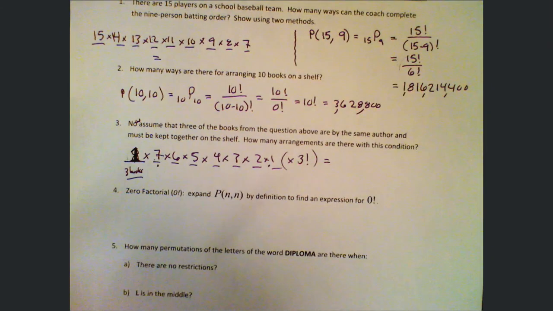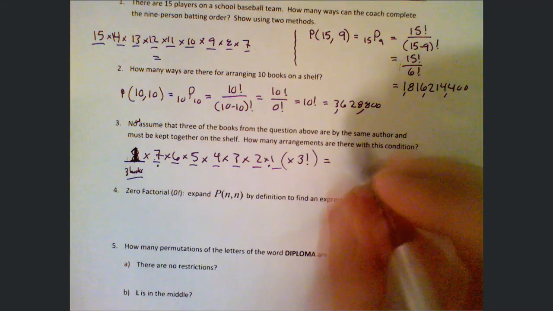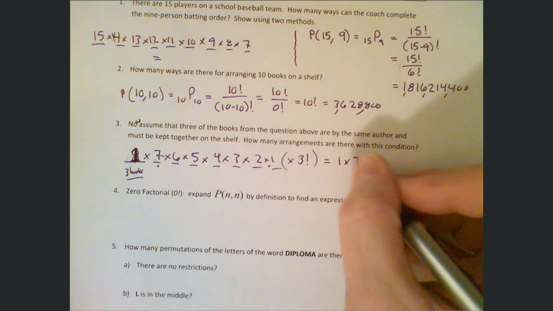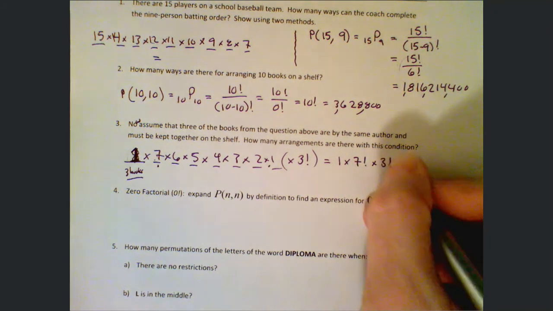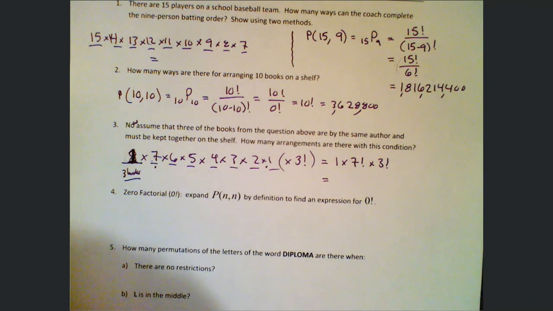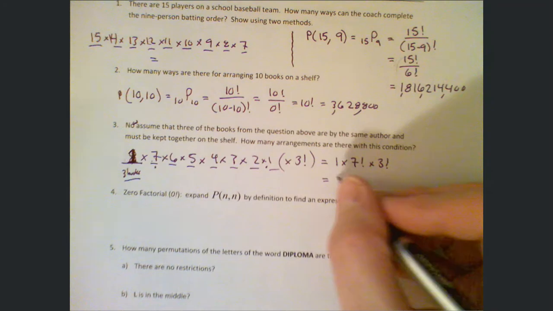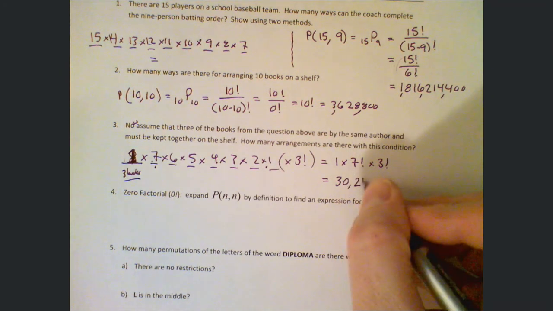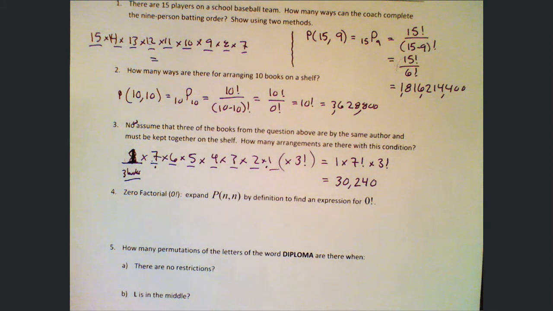So the solution becomes, if you think about it this way, 1 times 7 factorial times 3 factorial, which is 30,240 different ways of arranging those books.